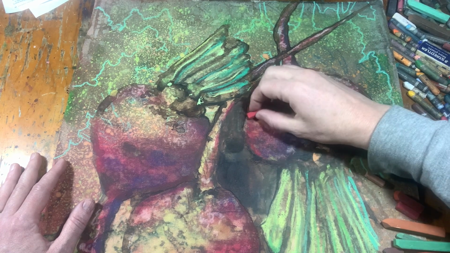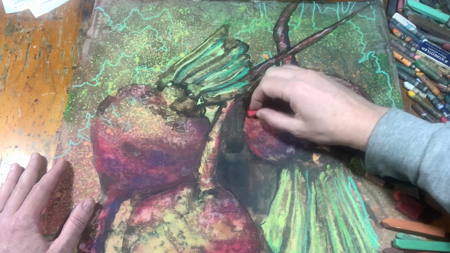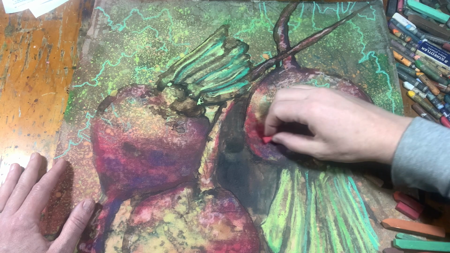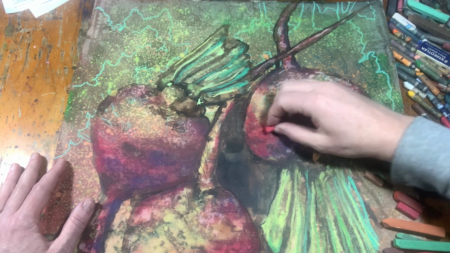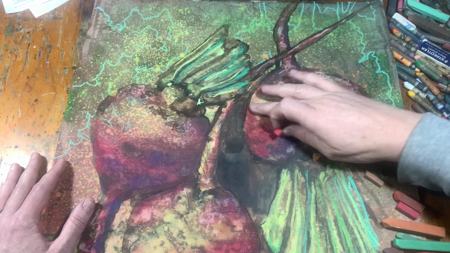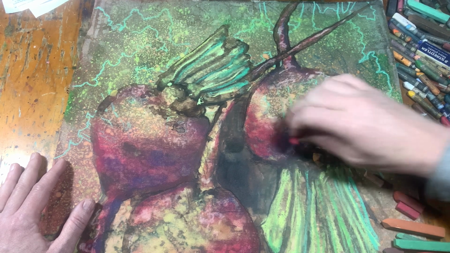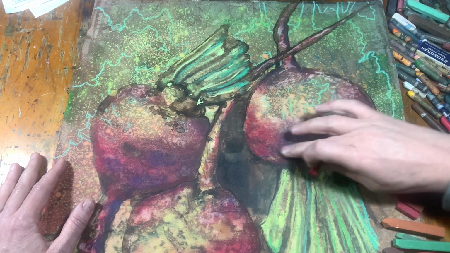Don't be afraid to experiment and just have fun. The great thing about Conte crayon and chalk pastel is that you can easily erase it out, and even if there's remnants left behind, it will add to the picture.